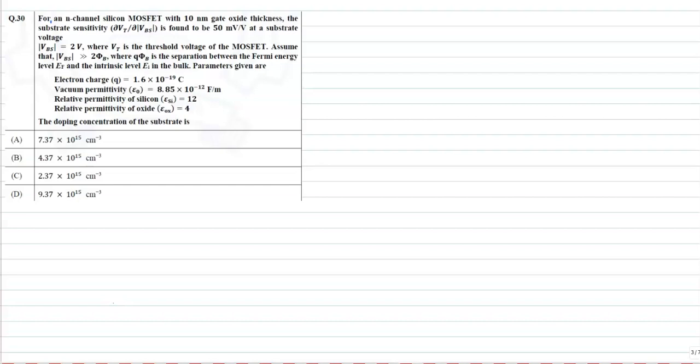Assume that magnitude of Vbs is very much greater than 2 phi b. What is phi b, where q phi b is the separation between the Fermi energy level EF and the intrinsic level, the Fermi potential energy in the bulk.